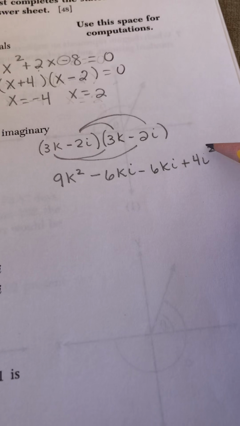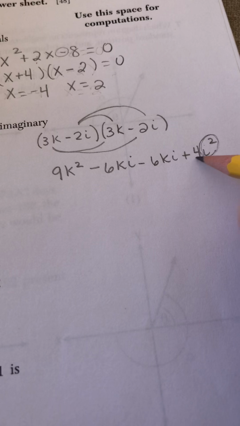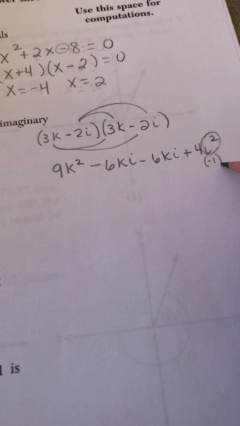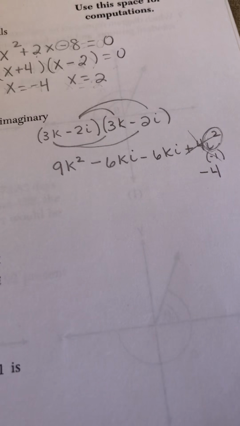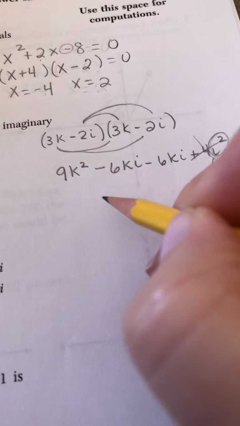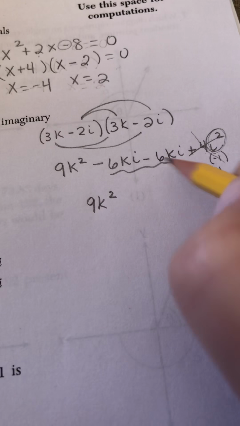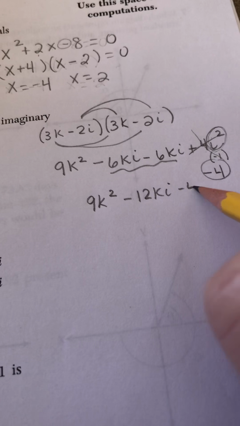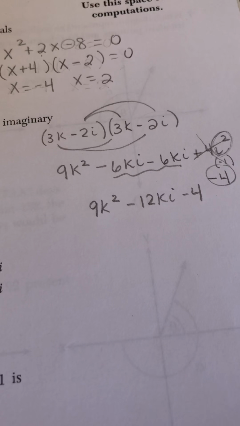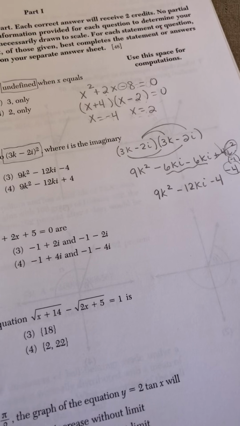All right. Before you guys left, remember I've been pushing i squared is negative 1. So I'm basically doing 4 times negative 1, which is negative 4. Okay? So when I put this all together, I've got 9k squared. These two combined together are negative 12ki. And then you've got that minus 4. Boom. Okay, so now we go over and pick the answer, which is what? 9k squared minus 12ki minus 4. Boom.